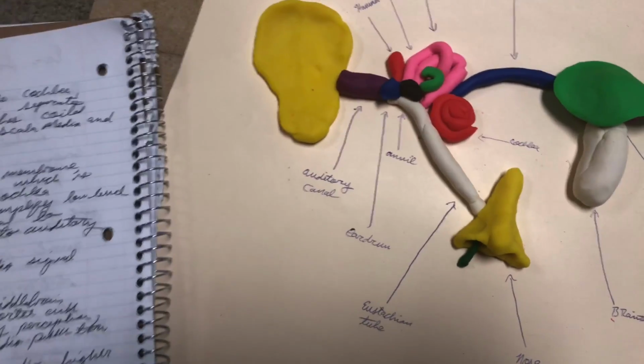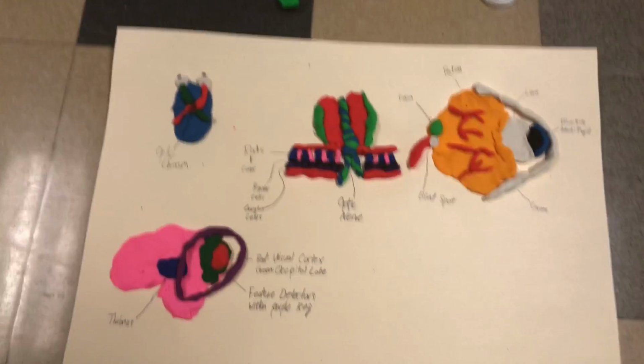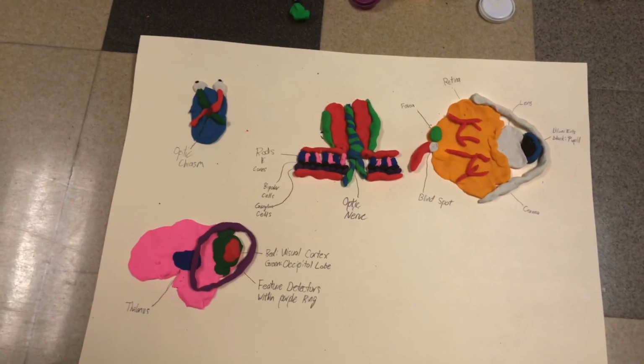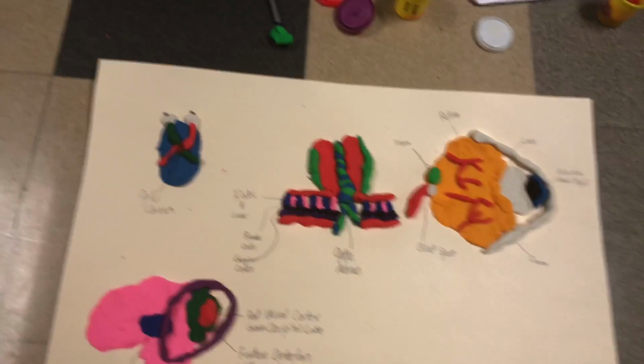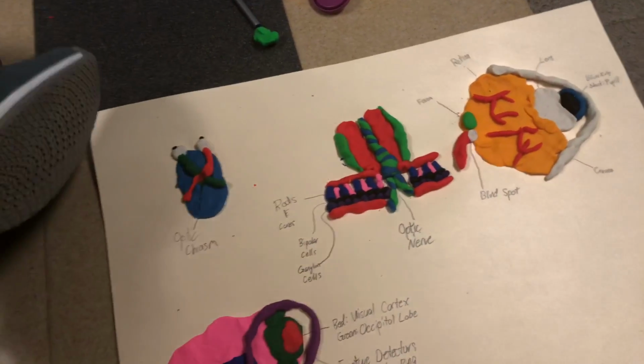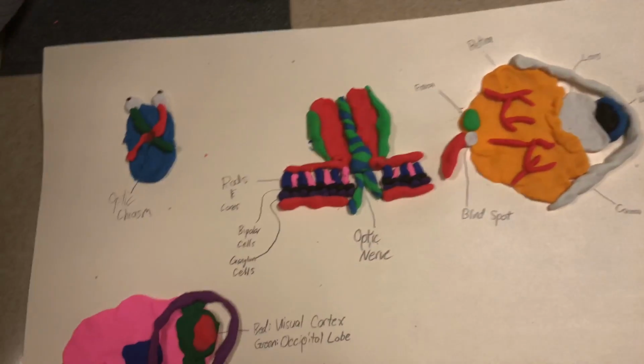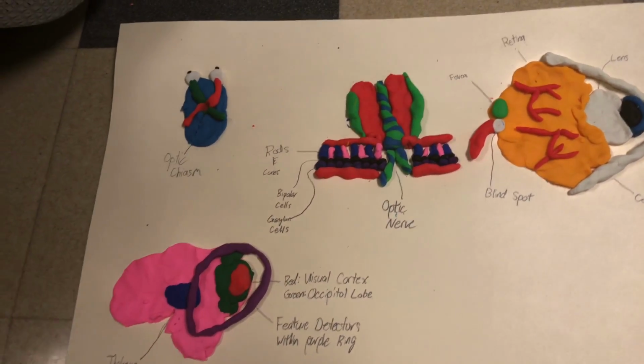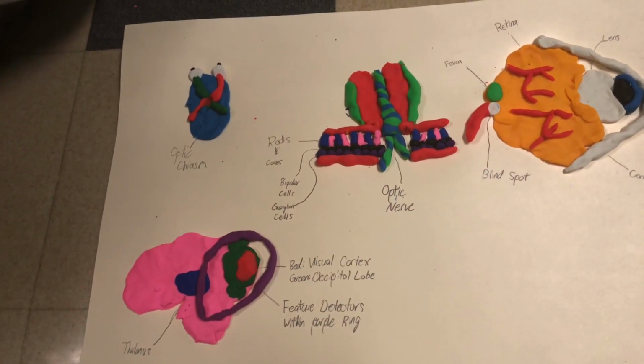Now let's move on to the eye. This is the eye. Hello, and welcome to the eye. Today we will be looking at a diagram of the eye. So we'll start out with an example.